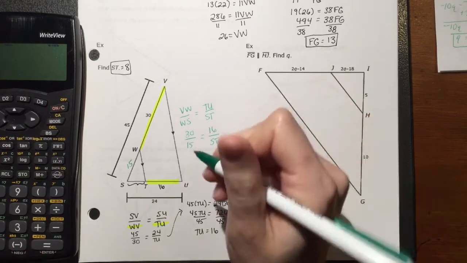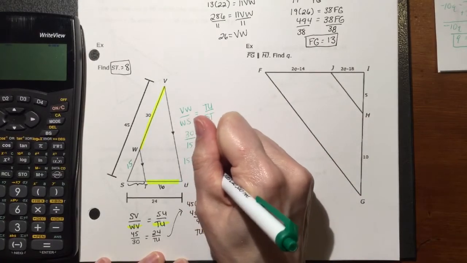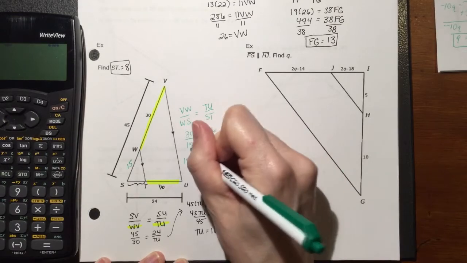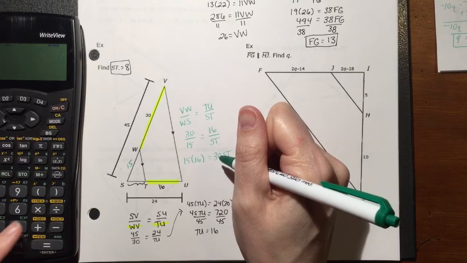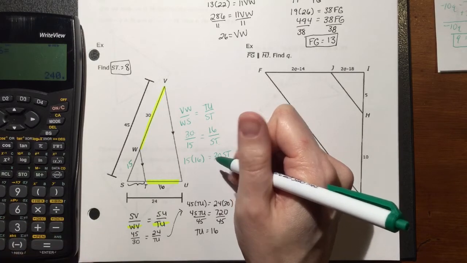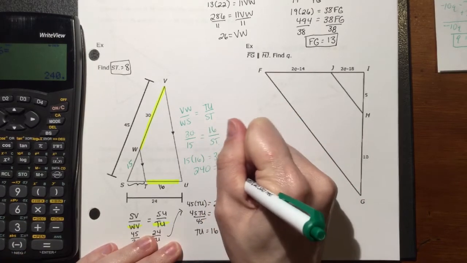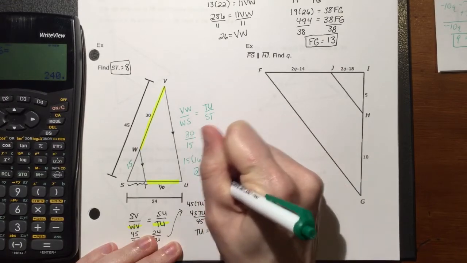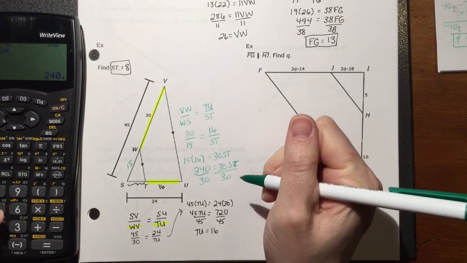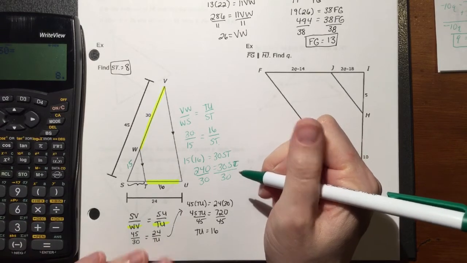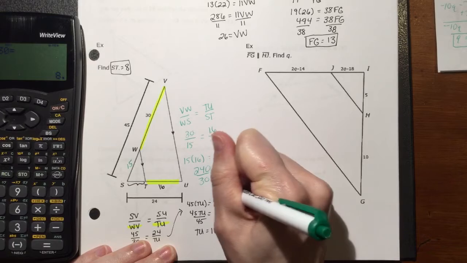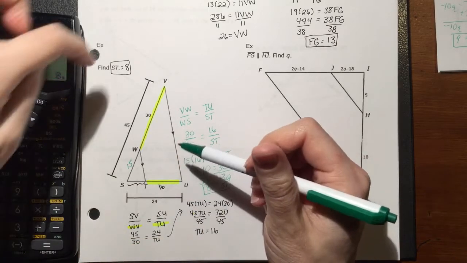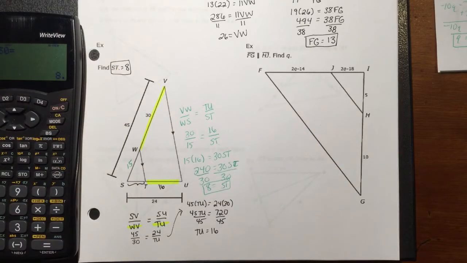So cross multiply, do 15 times 16 is equal to 30 times ST. So multiplying 15 times 16, 30 times ST. 15 times 16 is 240 is equal to 30 ST. Divide both sides by 30. And we get ST is equal to 8. And it doesn't matter which way you see to solve it as long as you're ending up at ST is 8.